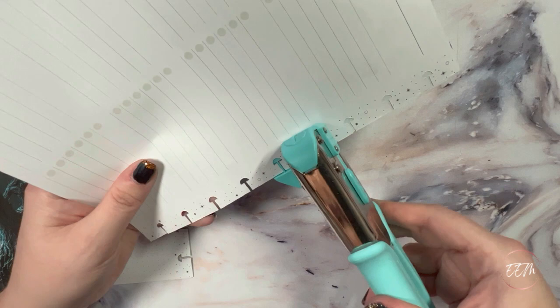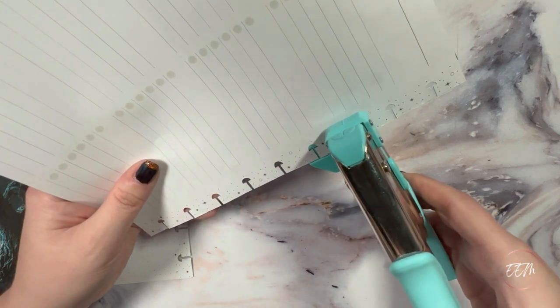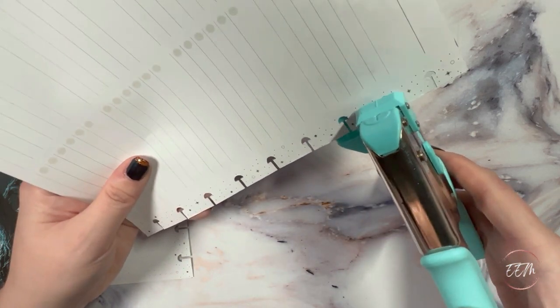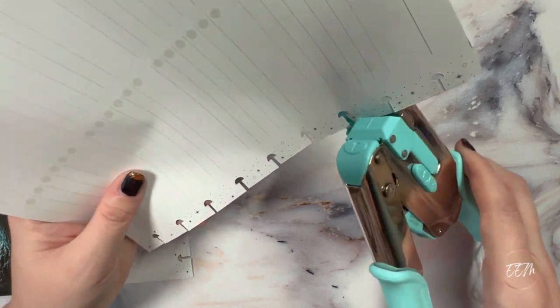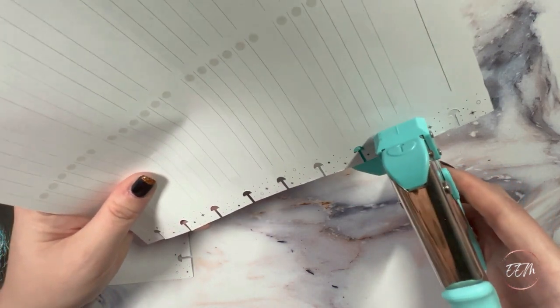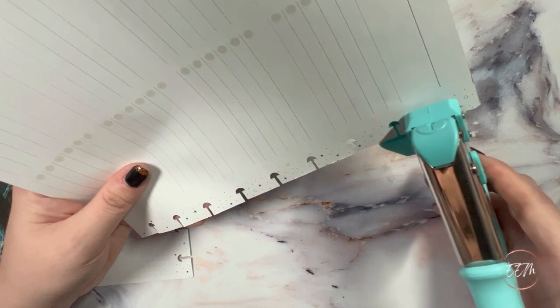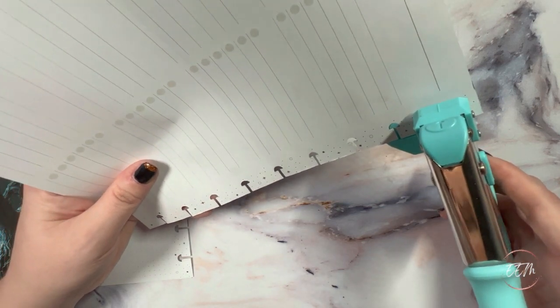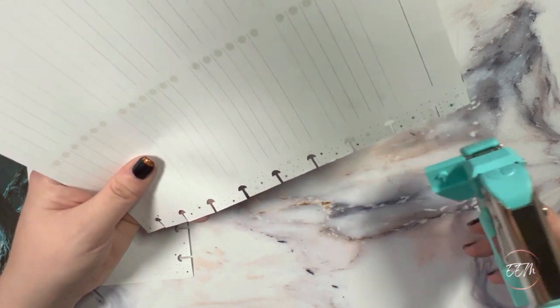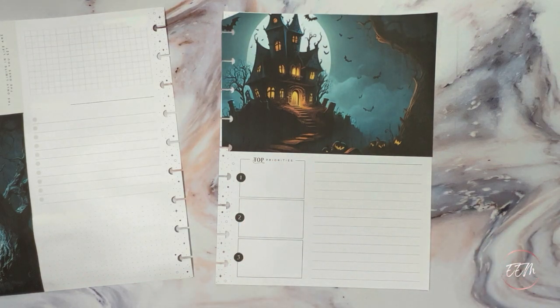And then we just simply keep going down the page or the spine, making sure that we get all of our punches in. So when we are done with our pages, we can still pop this back into our Frankenplanner without any issues.